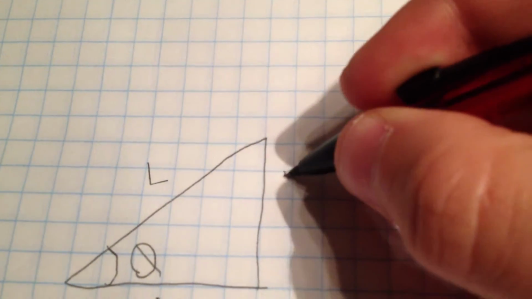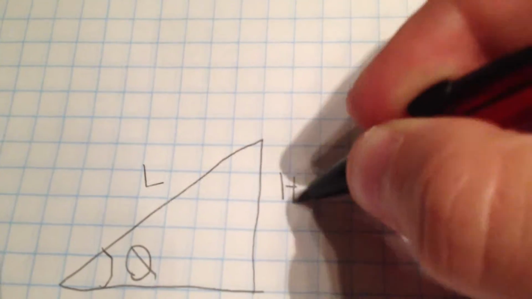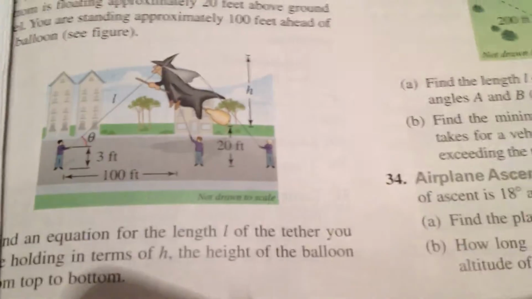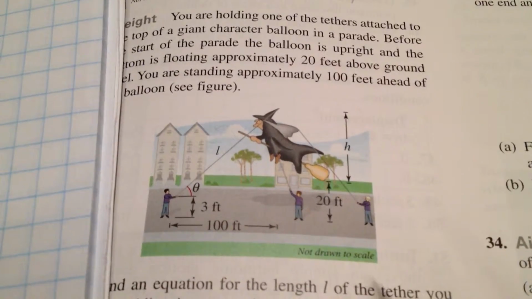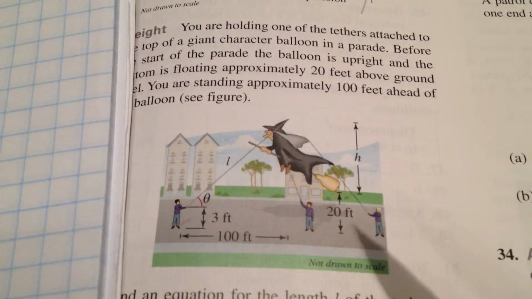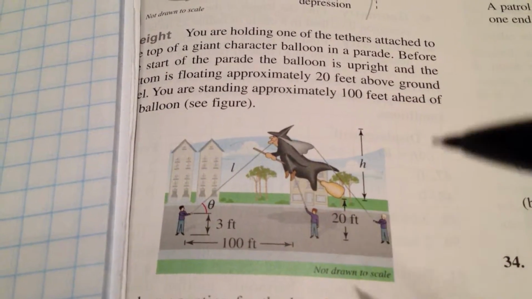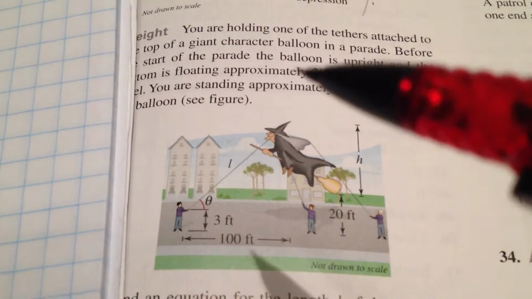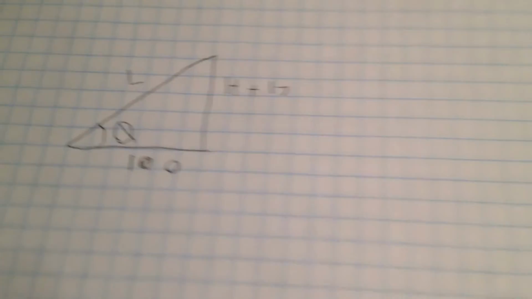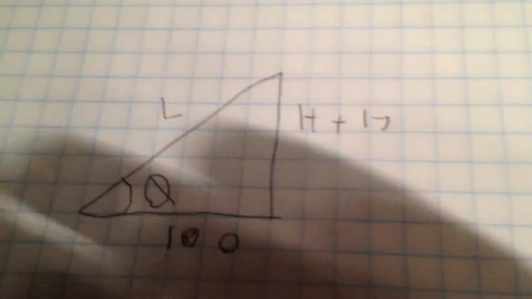And then this is going to be H plus 17. Because, again, H is the top of the balloon all the way to the bottom of the balloon. Then we add 20. Then we subtract 3 because it's 3 feet off the ground right where we're holding it. So now we're going to find L.